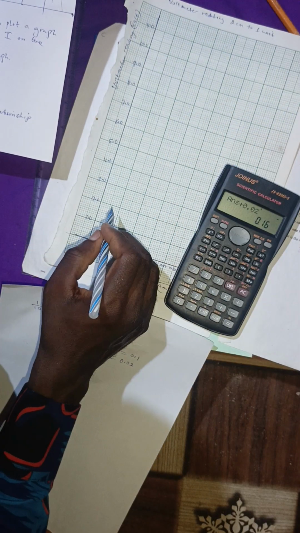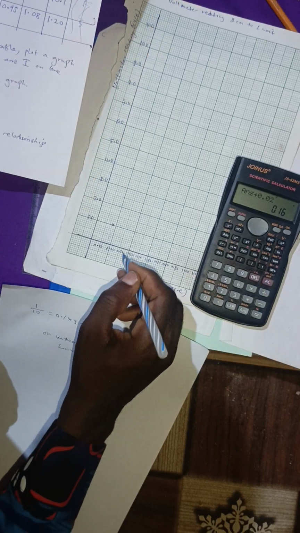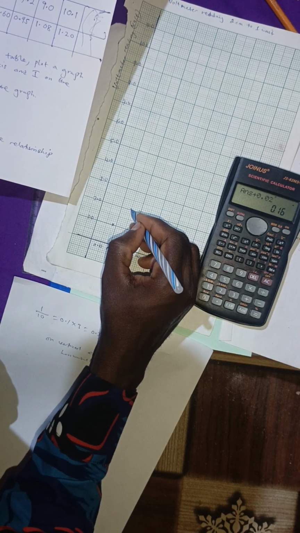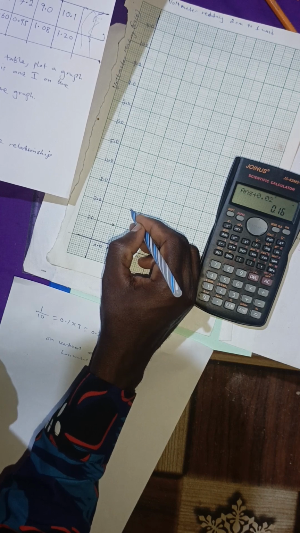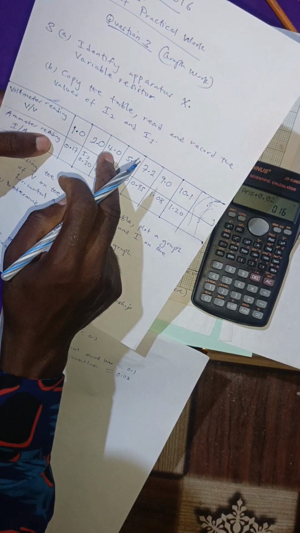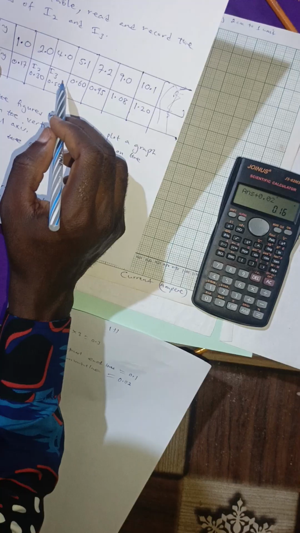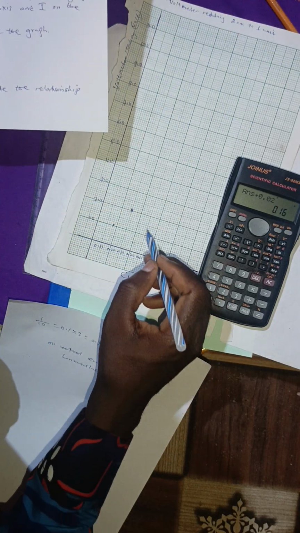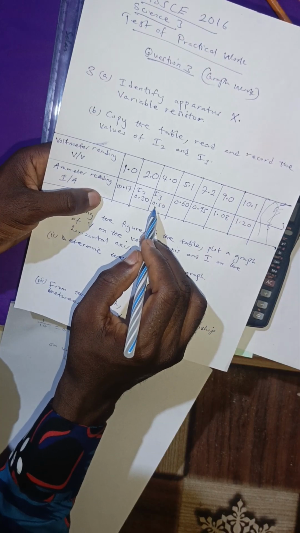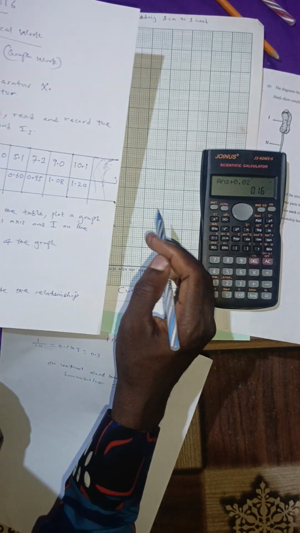2.0 in the voltmeter. 2.0, you have it at 0.30. So that one is already given here, 0.30. You have it here. So voltmeter 4.0, at 4.0 you have it as 0.50. At 4.0 we look at it. On the ammeter reading current we have 0.50. So we plot that.